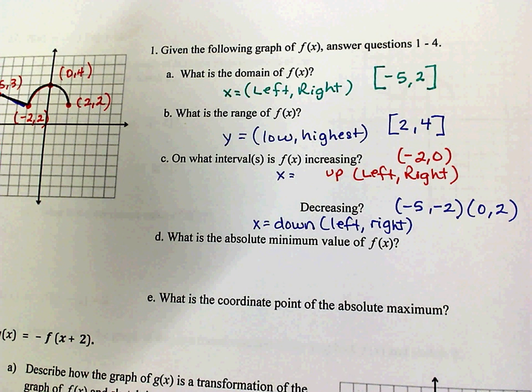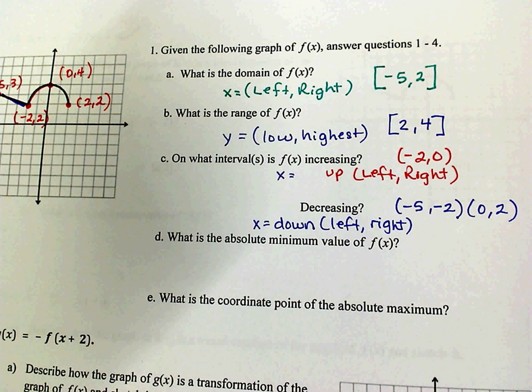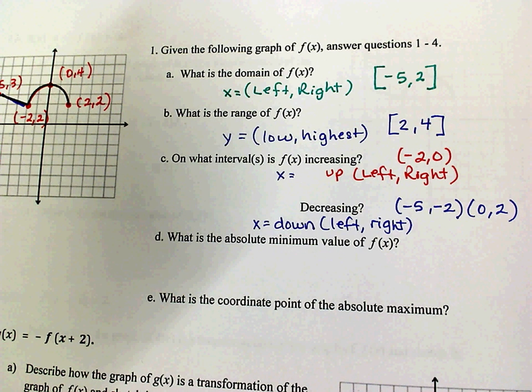And you always read left to right, just like you read English. Left to right. We're not reading Chinese. Chinese goes right to left, low to high. We're not reading Chinese. We're reading English. It's left to right. Oh, you're so funny.